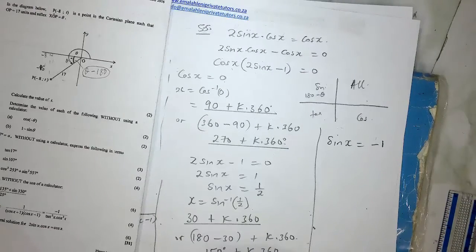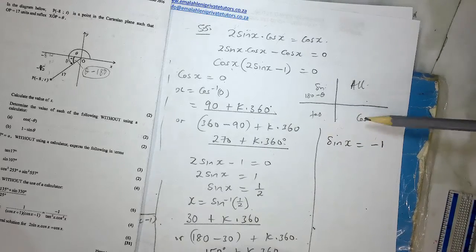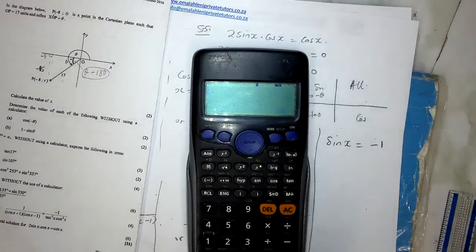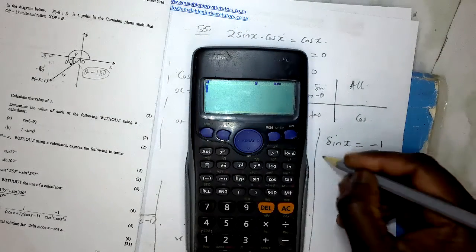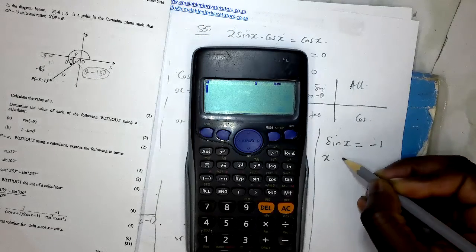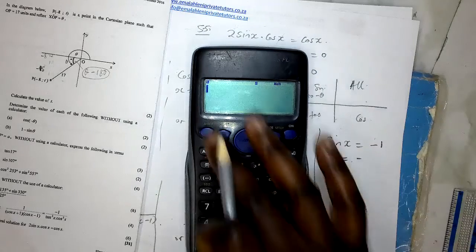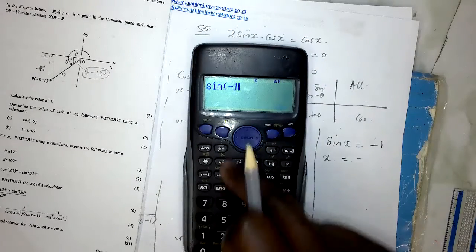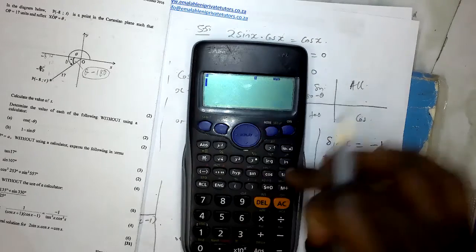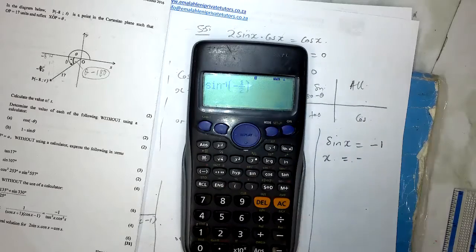When you're given a negative value, you know that sine is negative in the third and fourth quadrants. So you say arc sine of that, so x is going to be equal to arc sine of -1 over 2, which is going to give us -30.